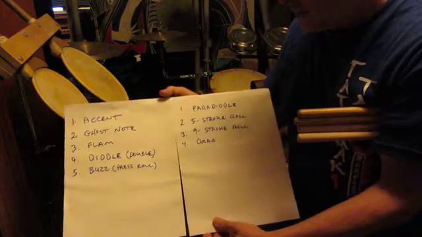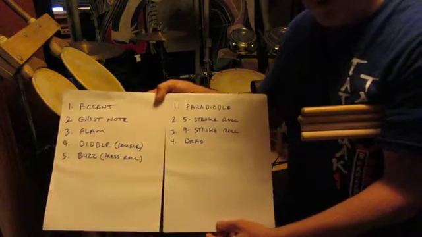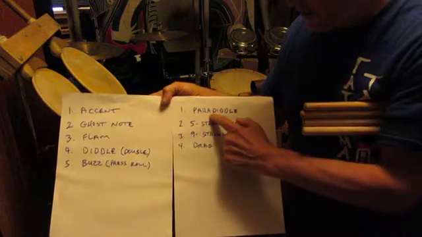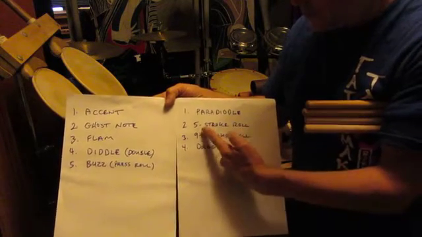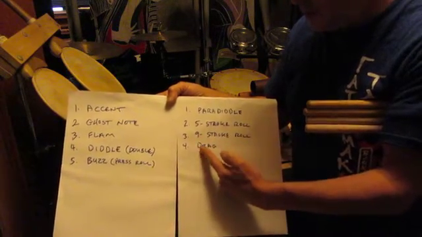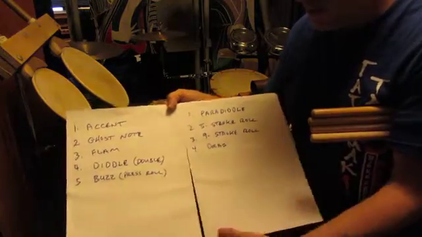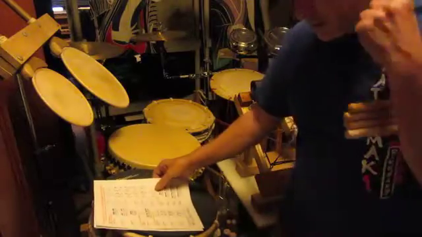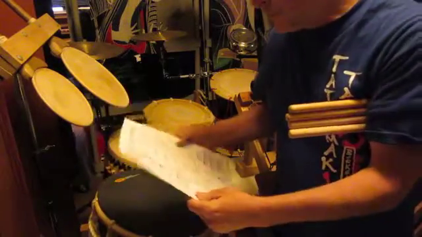So the 4 rudiments that I want to try to work on and demonstrate are the paradiddle, 5-stroke roll, 9-stroke roll, and the drag. So those are standard Western drumming rudiments. If you're curious about them, there are 40 of them.